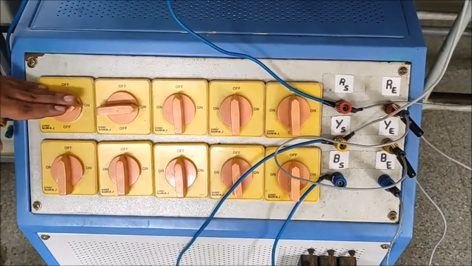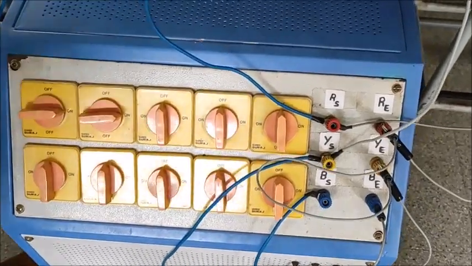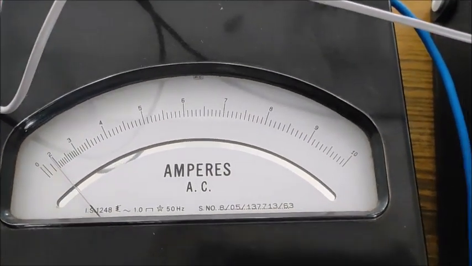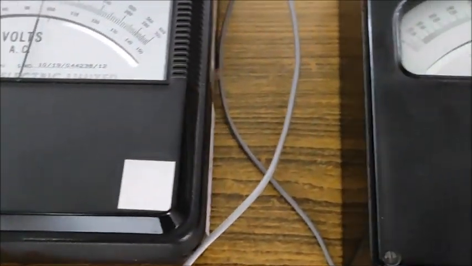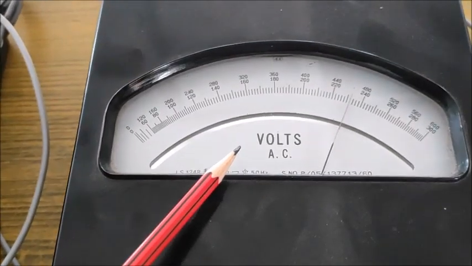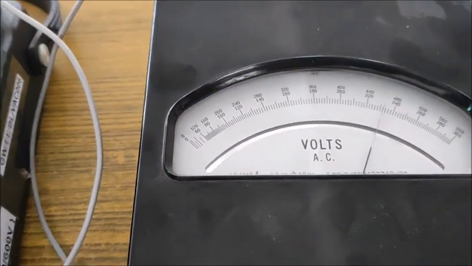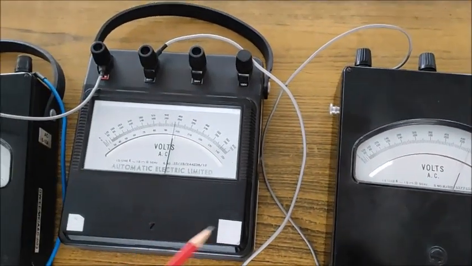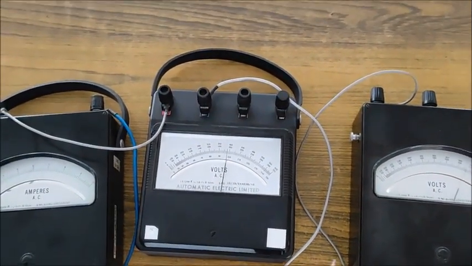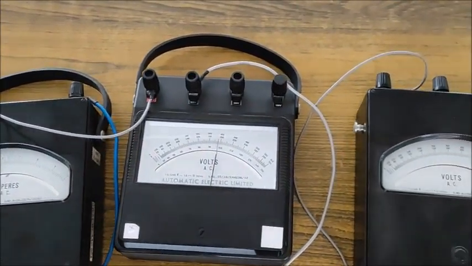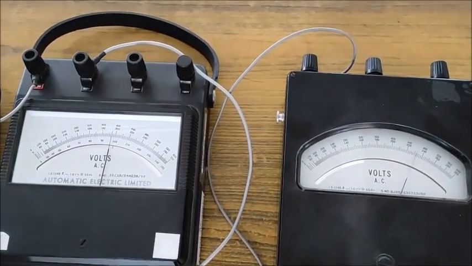Whenever we switch on 2 loads, you observe that the ammeter will give you some deflection and the voltmeter which is connected to measure phase voltage will also give some deflection. Now if you observe all the 3 meters, there is some deflection. So this is the stage where we have to take down the reading.